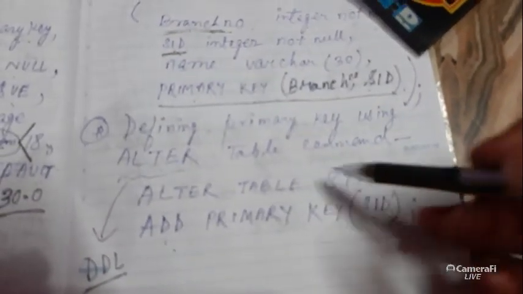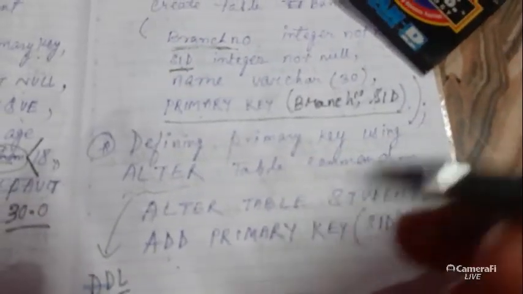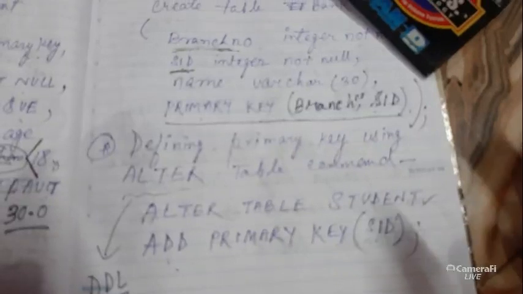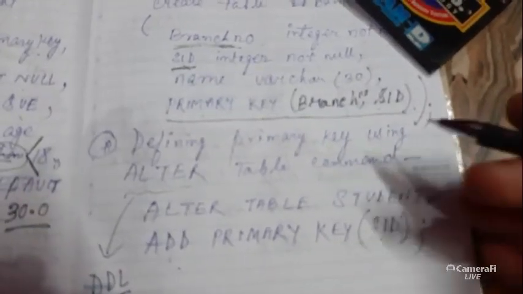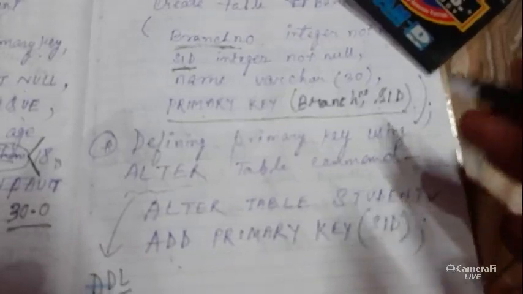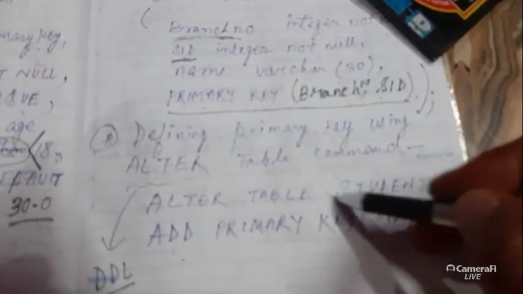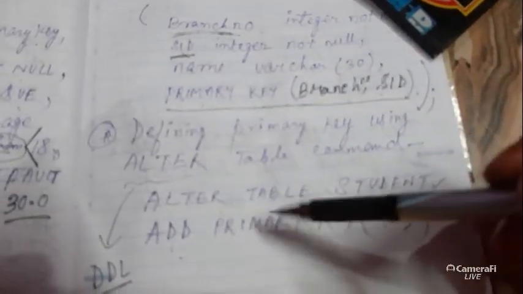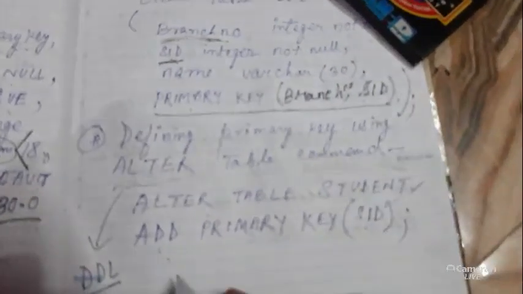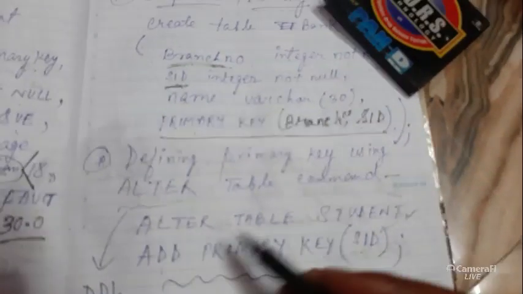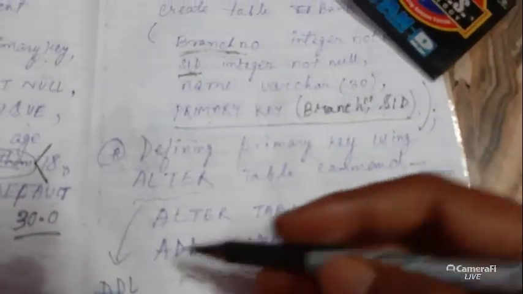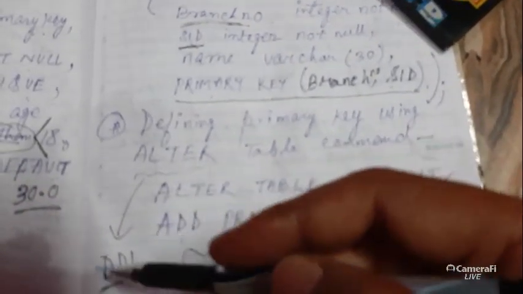This means suppose you forgot or skipped it, and for any relation a primary key was not added, later on also we can add or update any particular column with a primary key. So here is the way. Suppose there is one relation student, I am adding a primary key later: alter table student, add primary key SID. Remember, this is one very good way we can change the structure of a table. This is based on the alter table command, and alter comes under DDL.